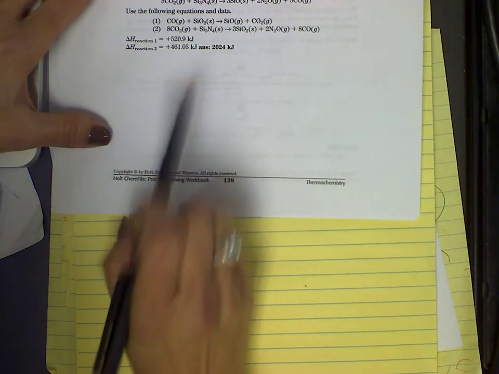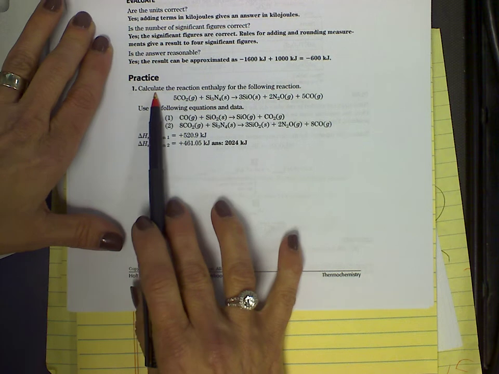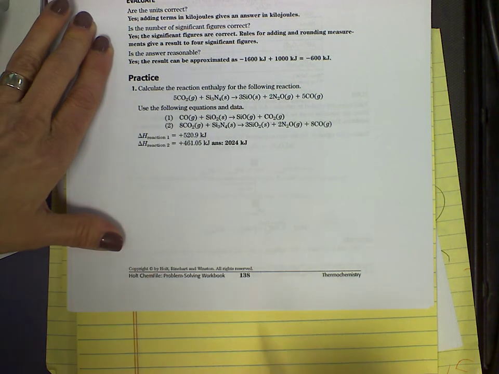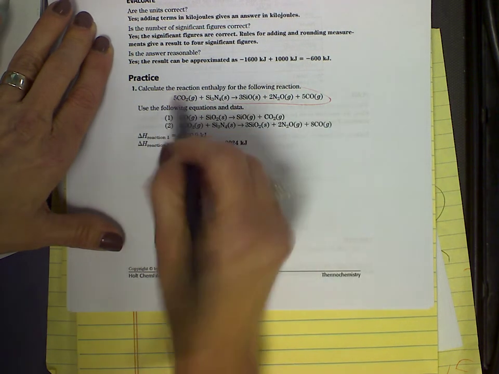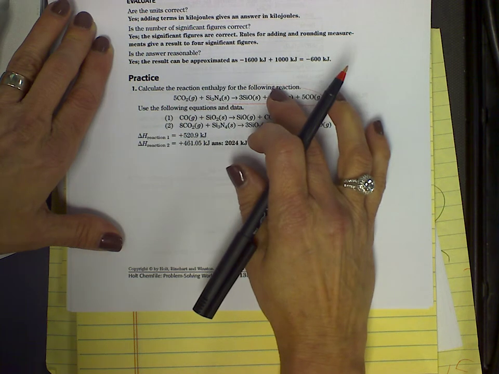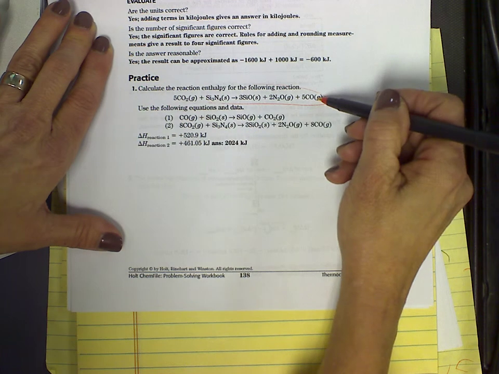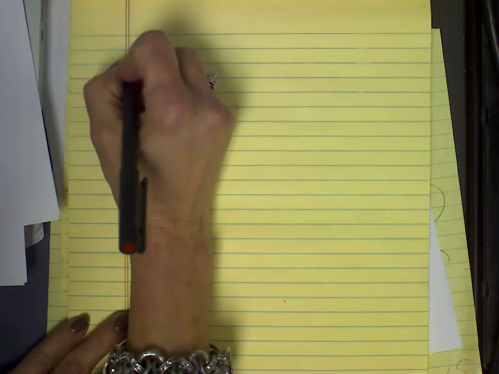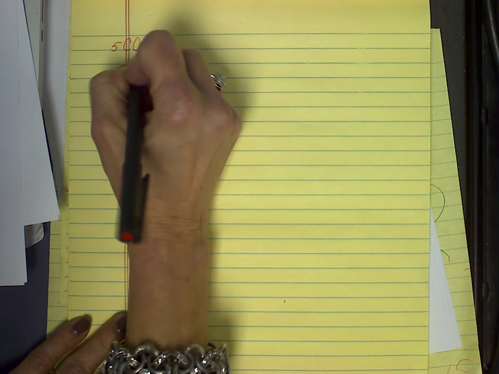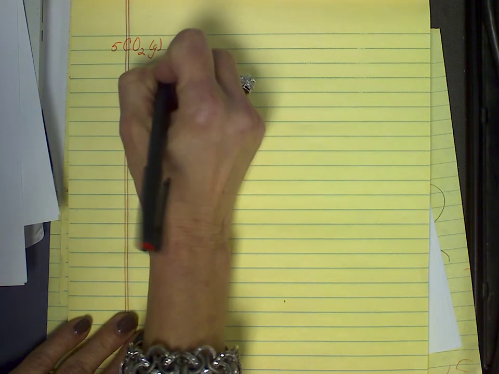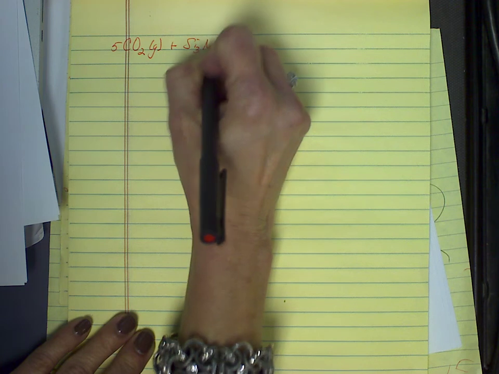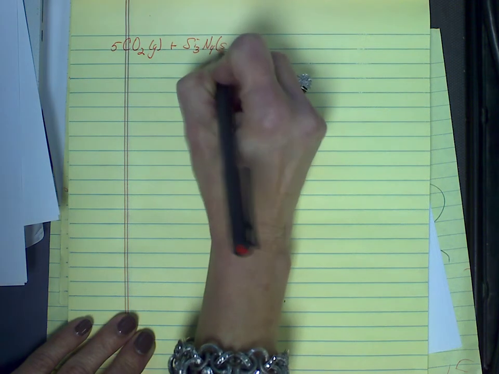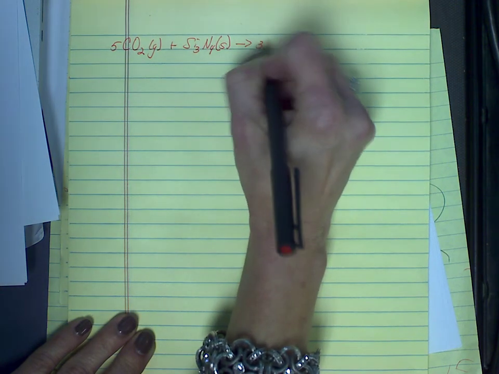The first problem is this one on page 138 of the problem set. And what I'm going to show you how to do is, this is going to be your final equation that you're working toward, okay? That's what you want to get out of these two equations right here, okay? So, the original one, or the final one that we're trying to get, and remember that you've got to make sure that you put in your states, because they're important to you in this.